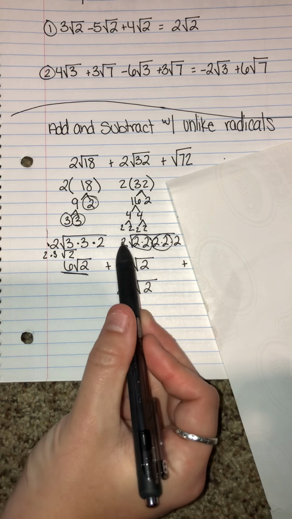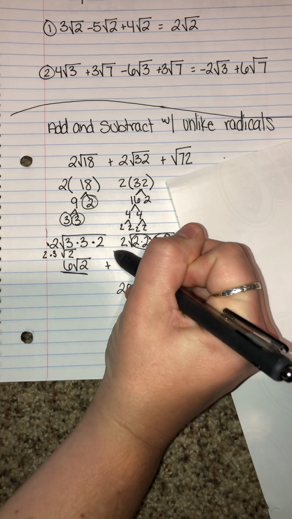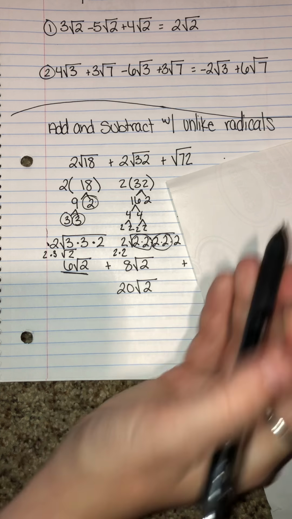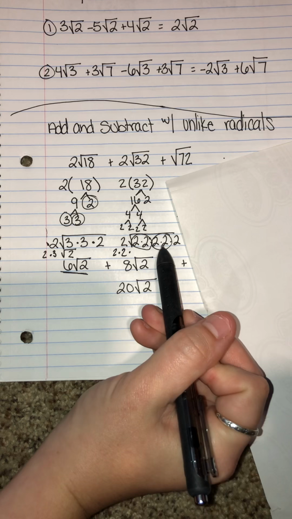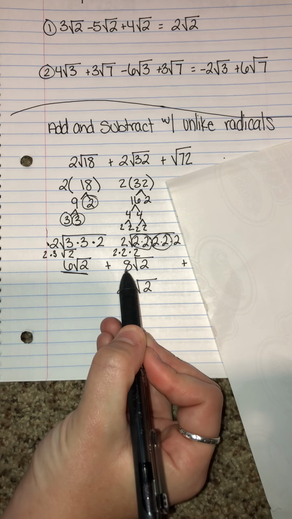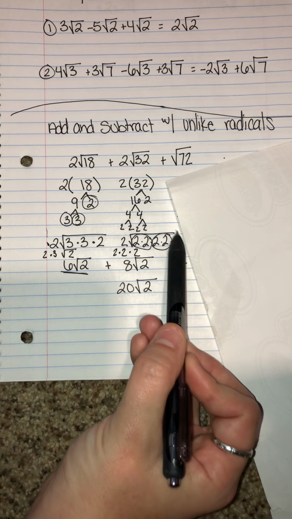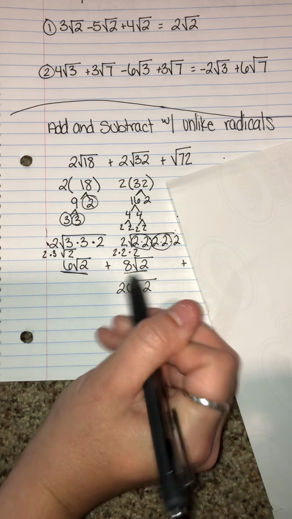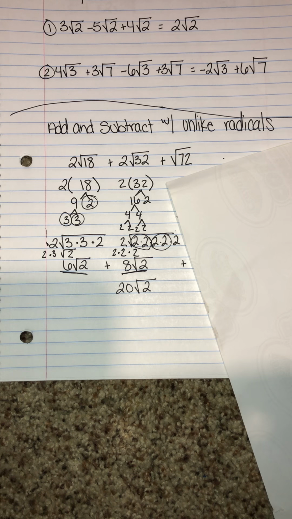Well, I already have a 2 on the outside, so I'd have to take the 2 I already have times the pair that I brought out times the other pair that I brought out. 2 times 2 times 2 is 8, and then I still have 1 2 left inside the radical. So this would simplify to 8 times the square root of 2.